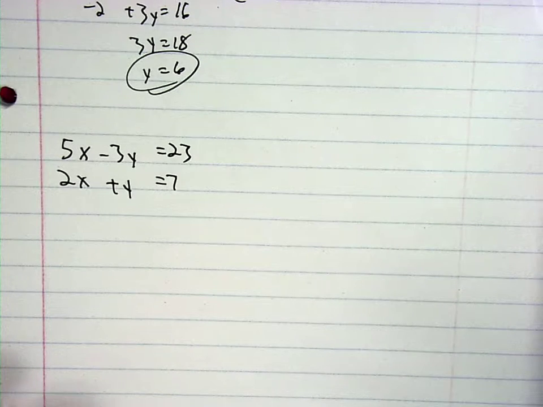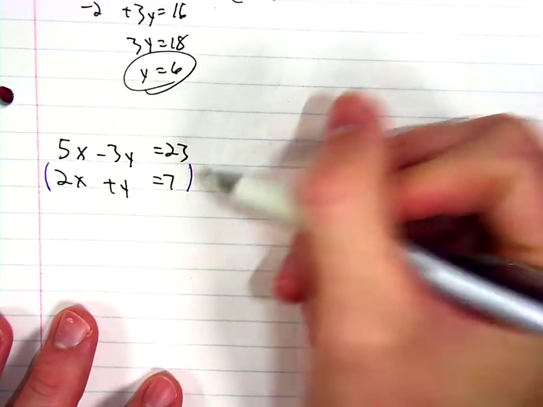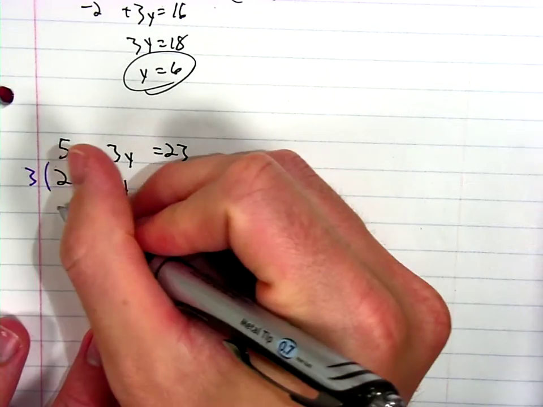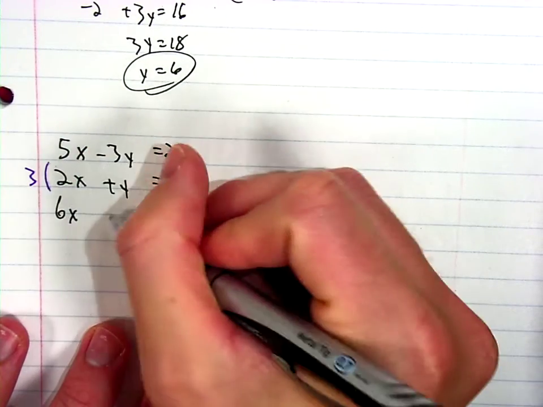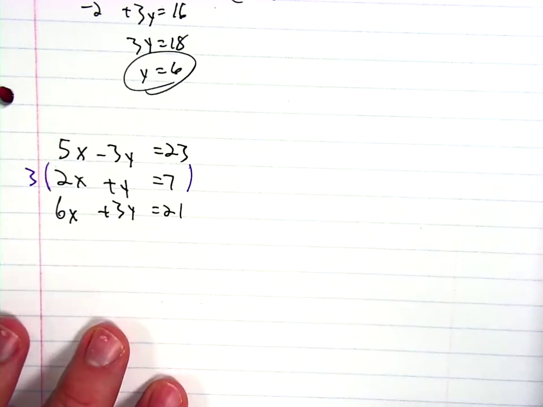So this is one where you're going to have to multiply one or even both rows by a number so that it would cancel out. So I'm going to multiply this whole bottom row by 3. That'll give me 6x plus 3y equals 21.